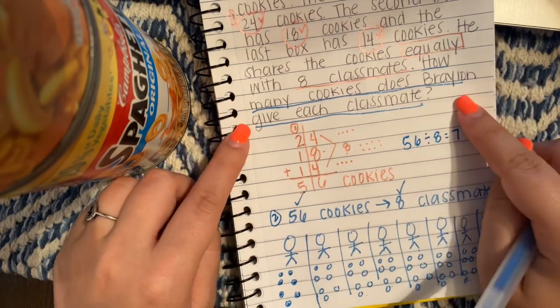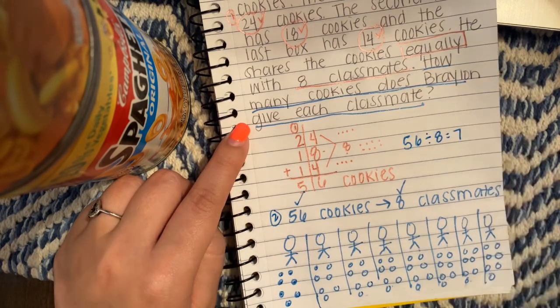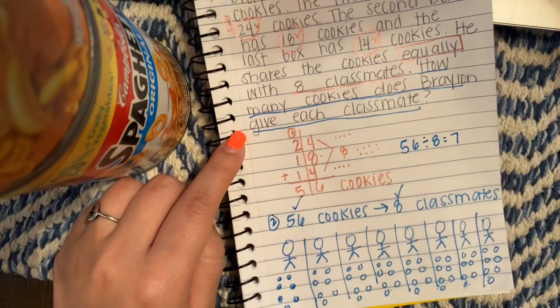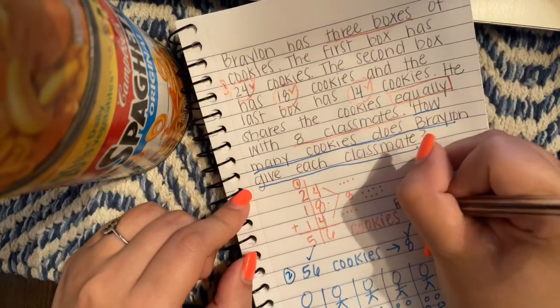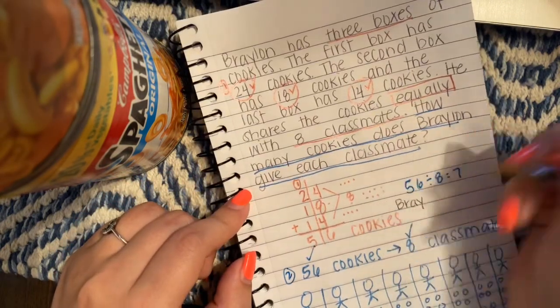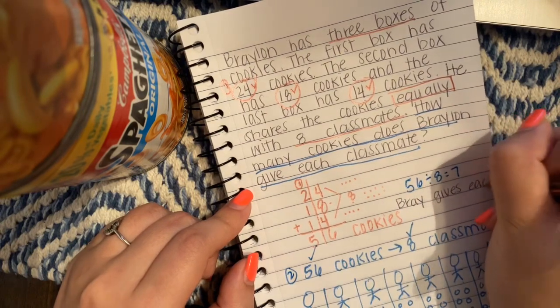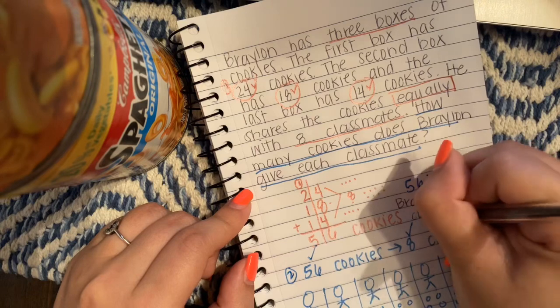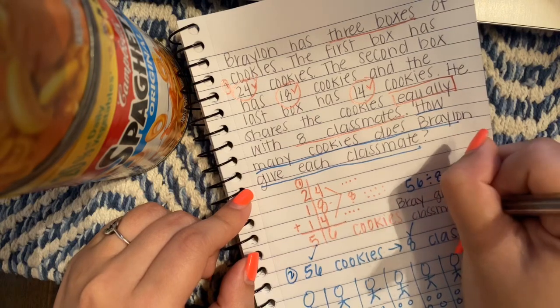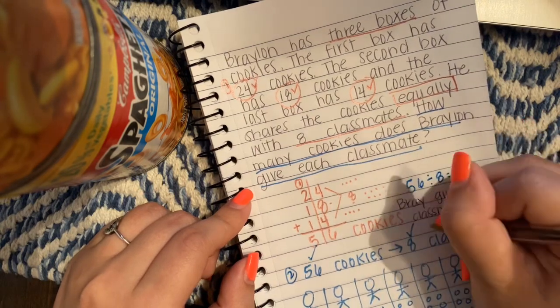So the question was, how many cookies does Braylon give each classmate? Well, Braylon, I'm going to put Bray, gives each classmate 7 cookies.